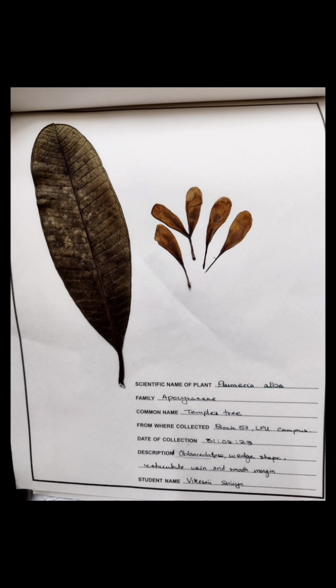My sixth specimen is commonly called the temple tree from the family Apocynaceae, and the scientific name of the plant is Plumeria alba. Its description: oblanceolate leaves that are wedge-shaped, with reticulate venation and a smooth margin.